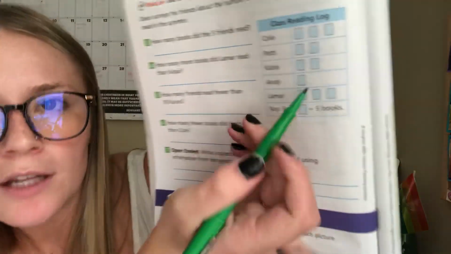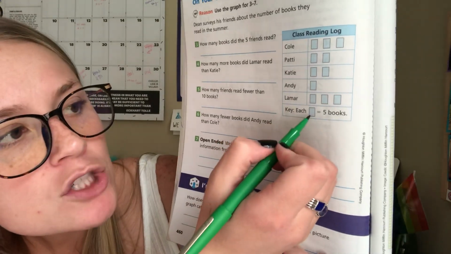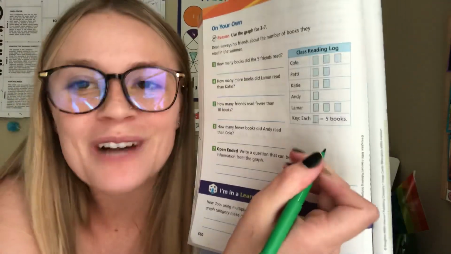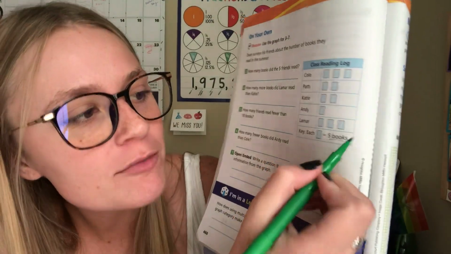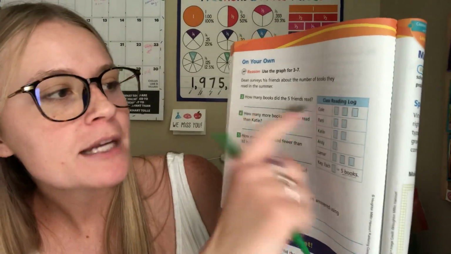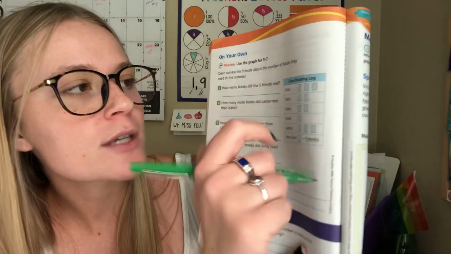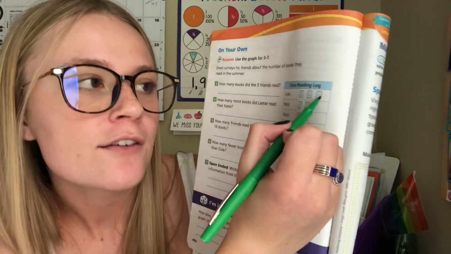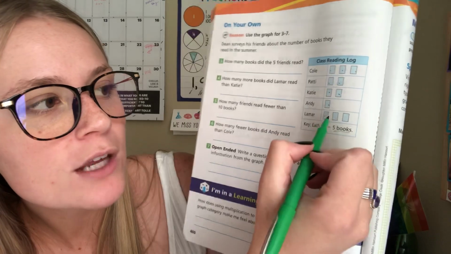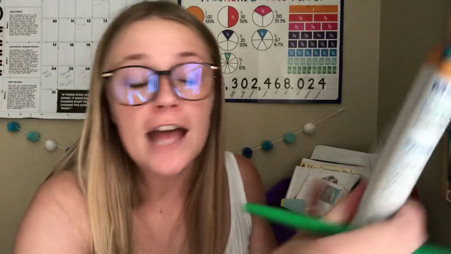So if we look at our symbol, each square, that's a rectangle. Each rectangle represents 5 books. So I could say, here's my 5 friends. That's my total. That's my number in each group. So I'm going to go 5, 10, 15, 20, 25, 30, 35, 40, 45, 50, 55 books altogether.